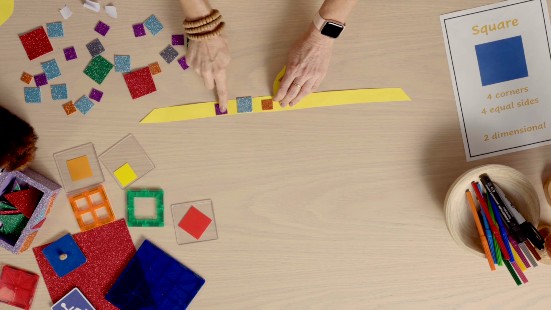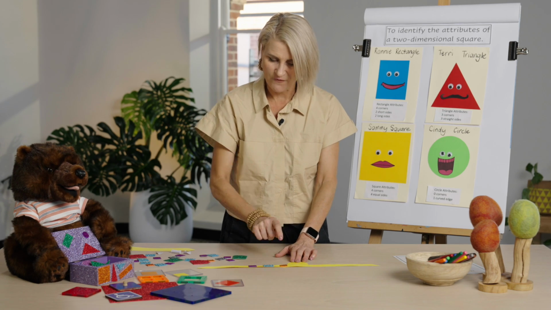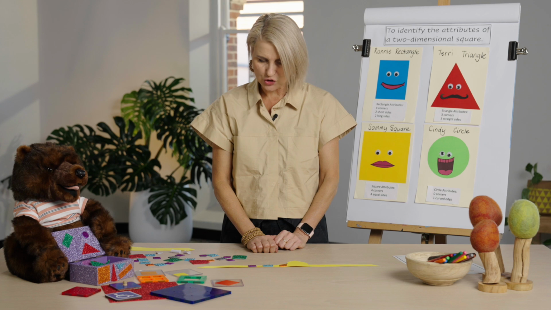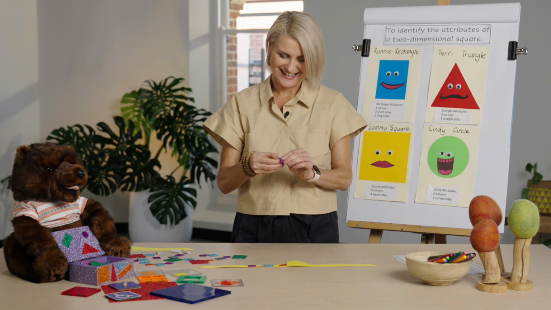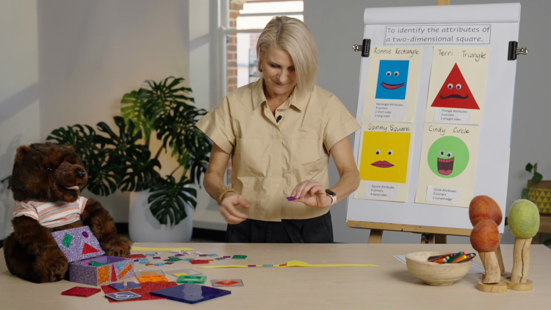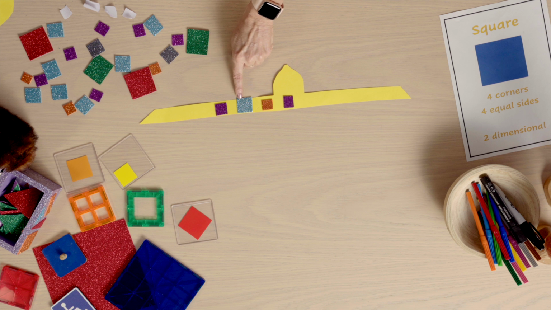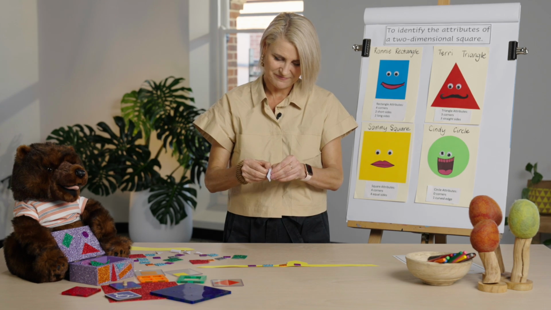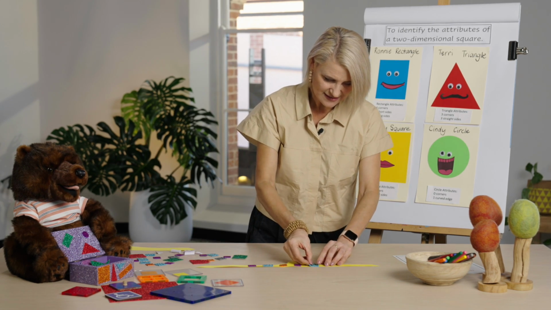Great. Now, my pattern's got 3 different square shapes on these foam squares. I'm going to start my pattern again, which means I'm going to get a purple square. And next, after purple, is my blue square again. Great.